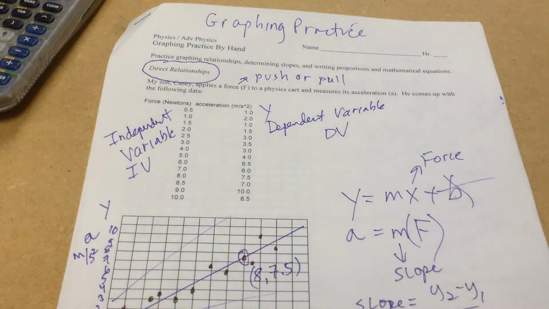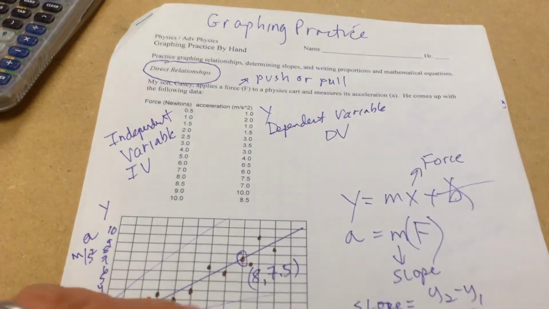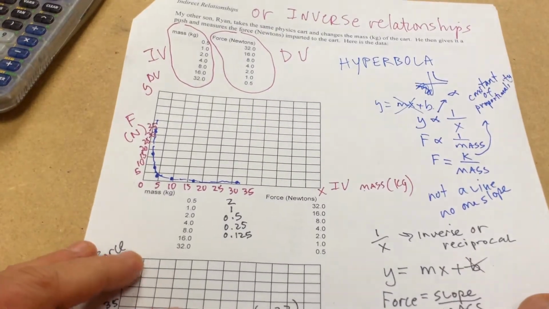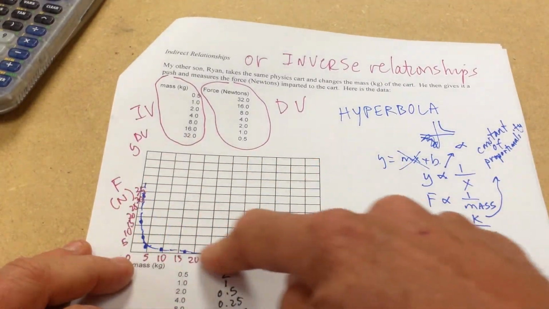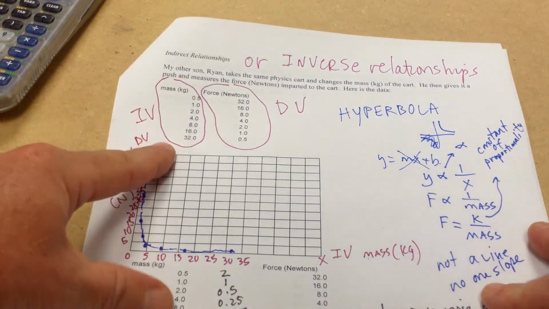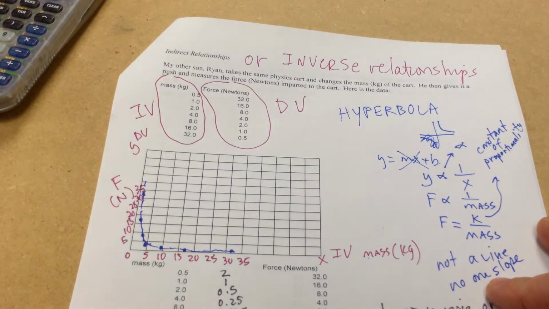We're back on this graphing practice packet here. A couple days ago we did the direct relationship. That's where we get a line. And then we did this inverse relationship. On this sort of relationship we get a kind of a hyperbola. As one of the variables goes up, the other goes down. We said we could turn that into a line, but we had to take a reciprocal.